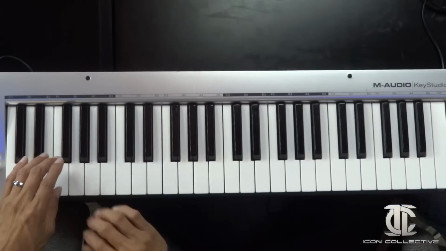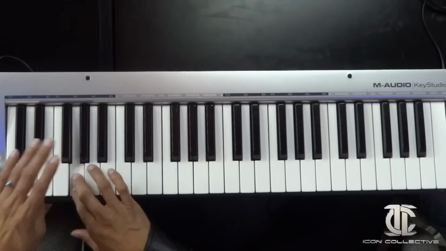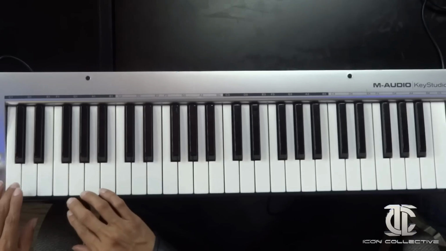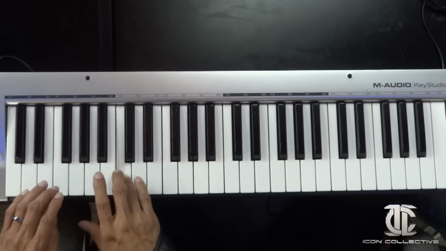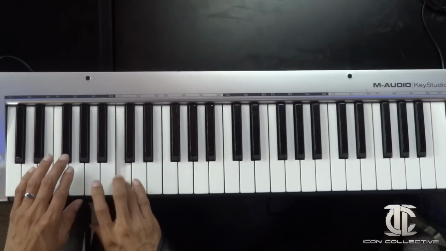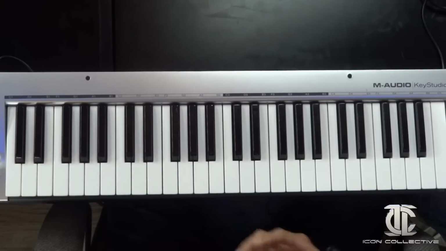So now let's find a couple of chords that might inspire us as the beginning, right? Sure. So I like that. That sounds really musical, right?